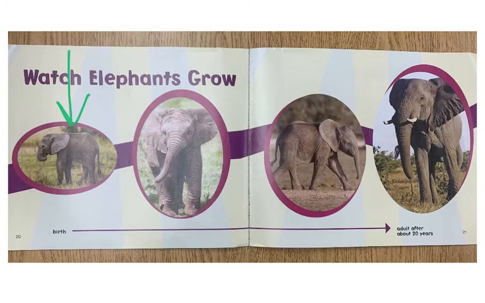And as the years go on, you can tell that the elephant gets much bigger. And as they grow towards adults, they grow tusks. An elephant takes 20 years to be considered an adult. That's like a full-grown adult.